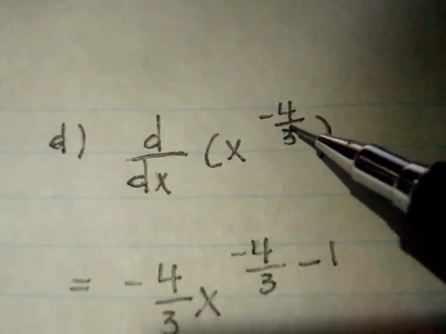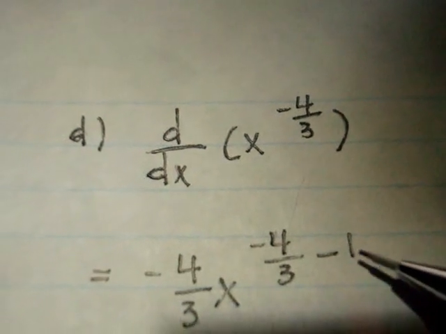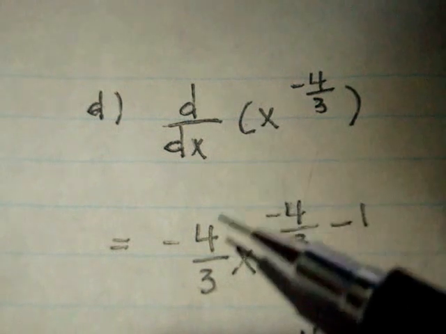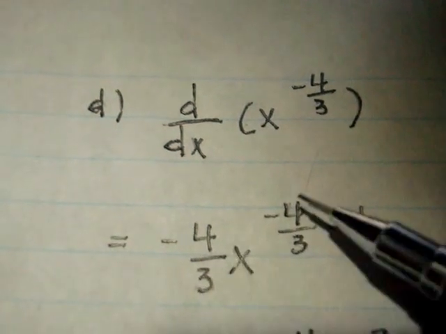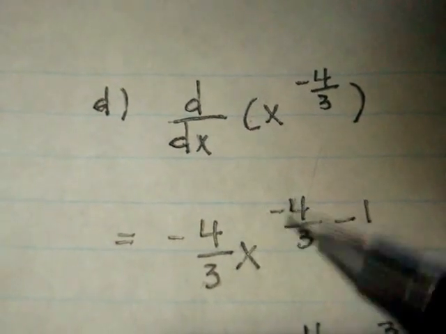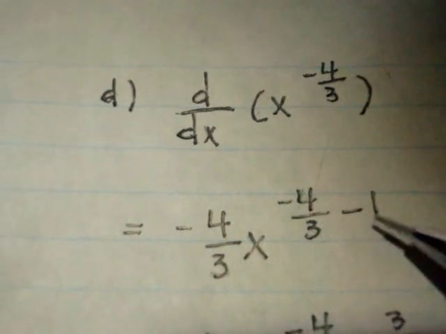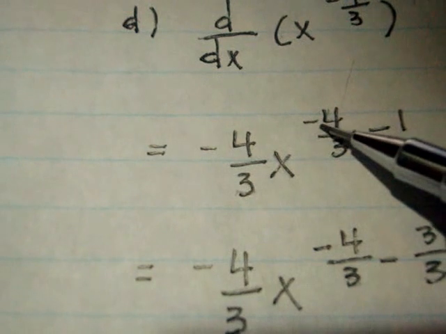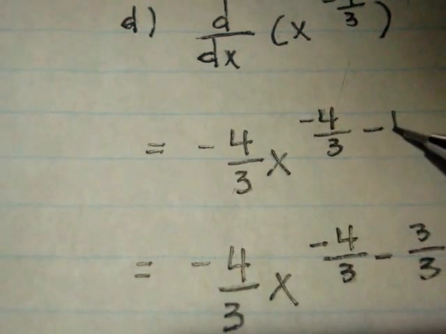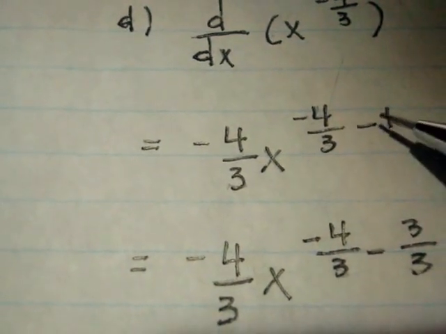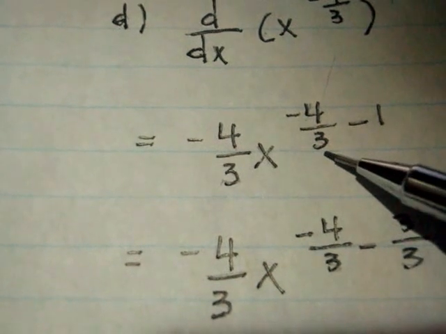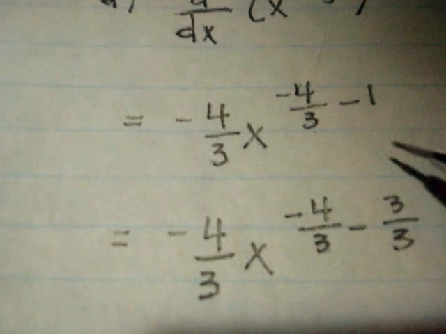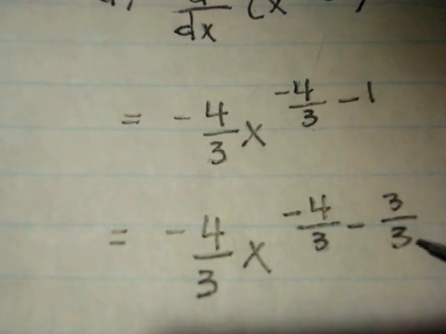And as for the exponent, you always minus 1. So we bring it down in front of the x variable, so it will be like this. And for the exponent right here, you always minus 1. Anytime you have a fraction minus 1, you always make the 1 become the denominator. So in this case, it will be 3 divided by 3.